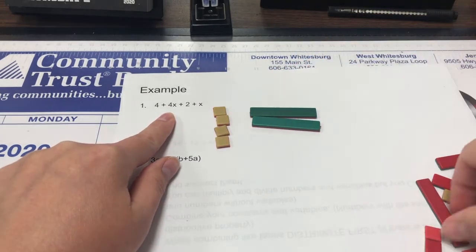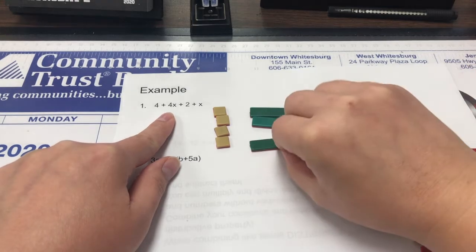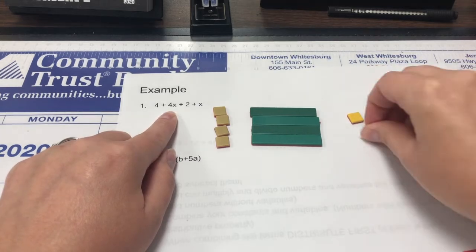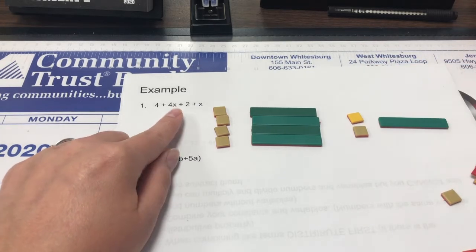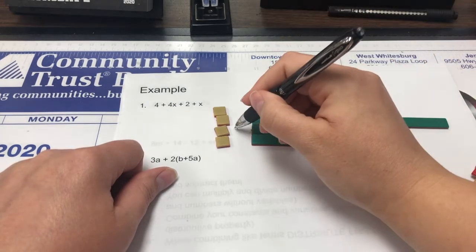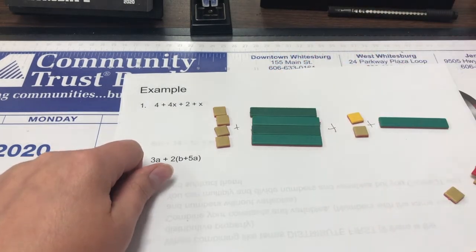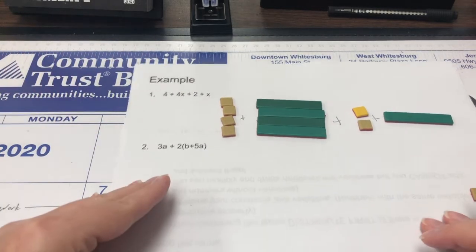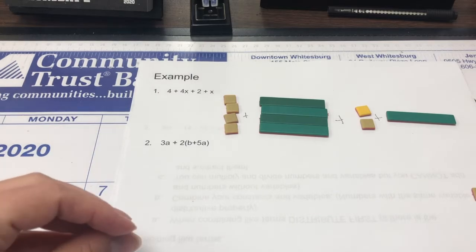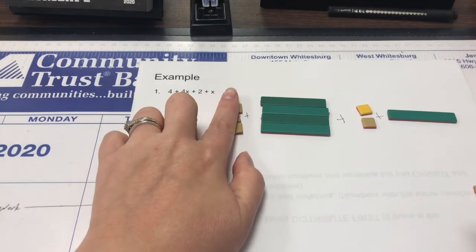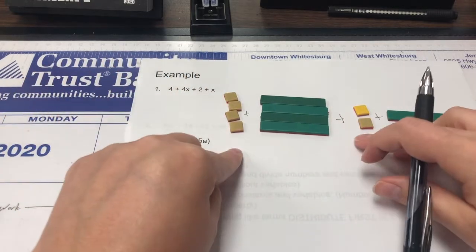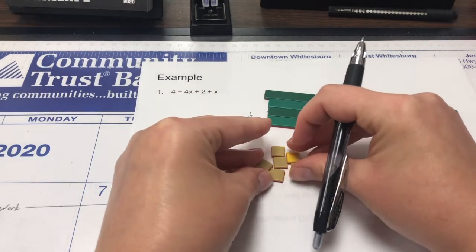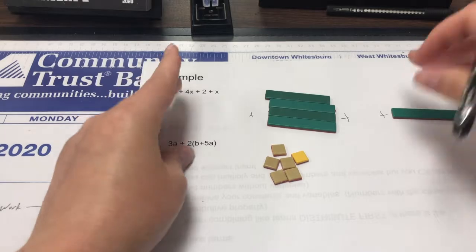So that just means we have 4 x's plus 2 plus an x. And you can even put your little addition signs here. I'm generating an equivalent expression here. So notice that I have some yellows here and some little yellows here. Those are ones. So I can put these together in a group.